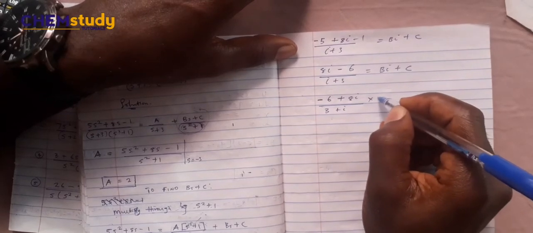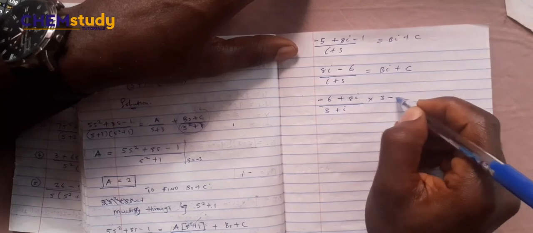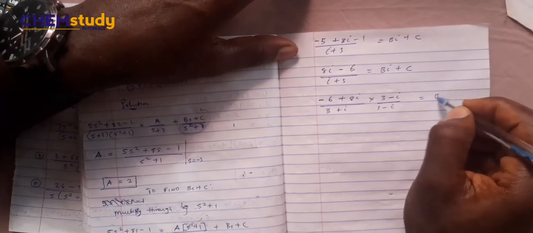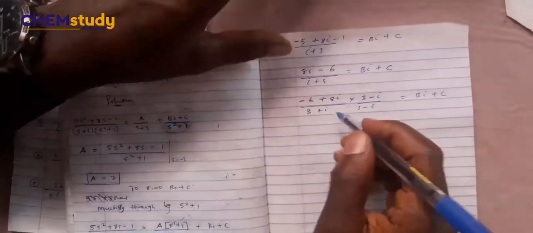Now minus times 3 minus i over 3 minus i is equal to bi plus c. So I'm trying to rationalize the denominator.